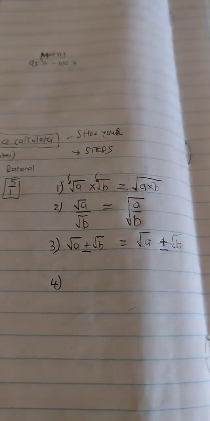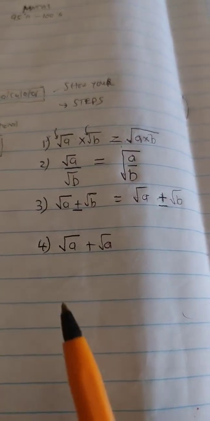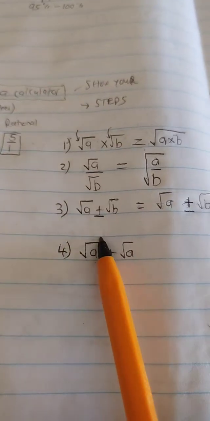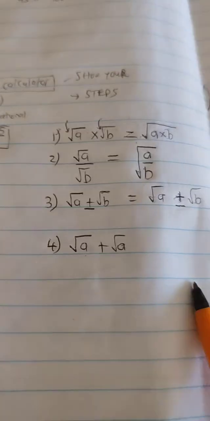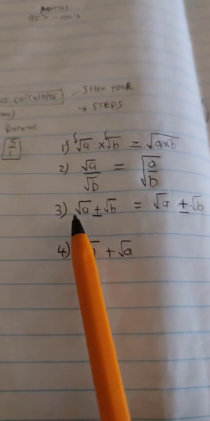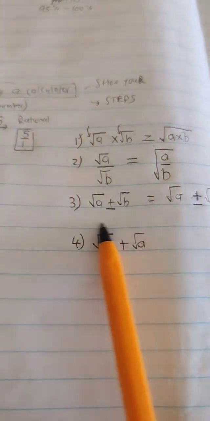4. Let us look at this particular situation. The square root of A plus the square root of A. What is the difference between this and that?